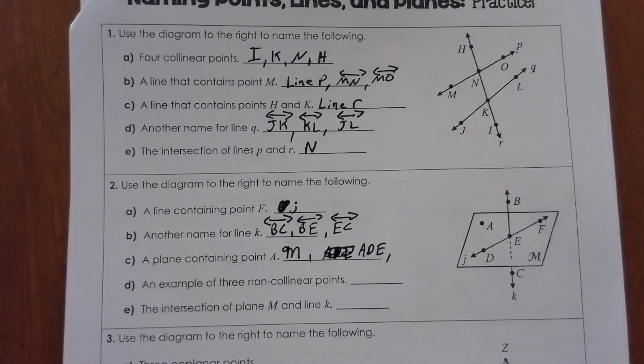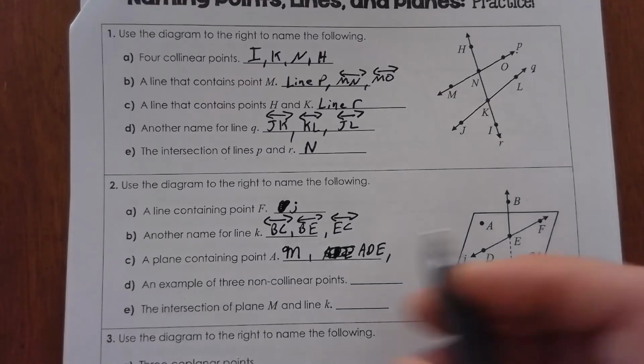What about BEF? No, why not? Not on the plane. Non-coplanar points. All right, so give me an example of 3 non-collinear points. So I want 3 points that aren't on the same line. You say DEA? Yep.